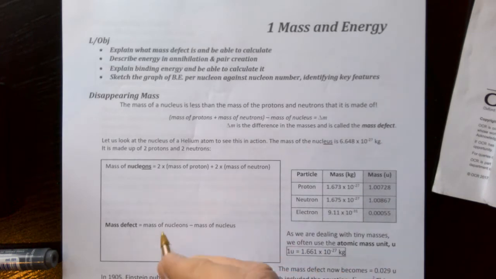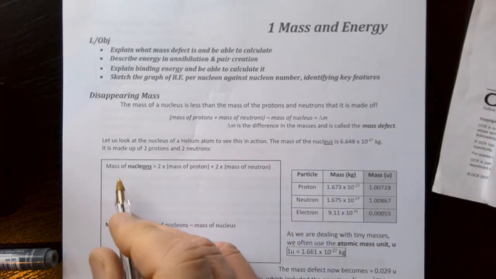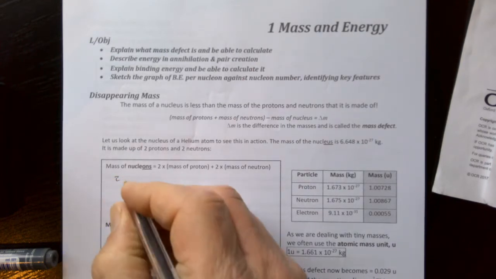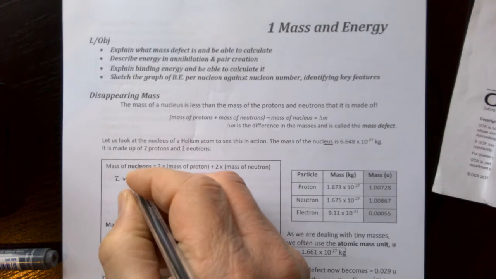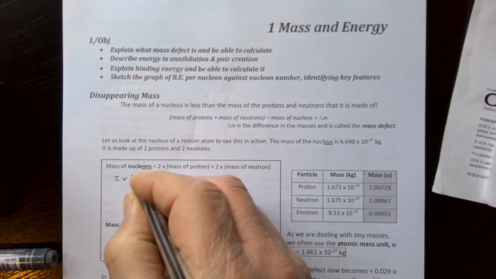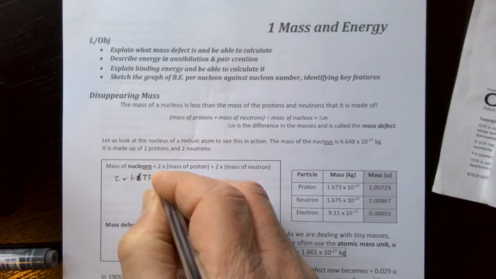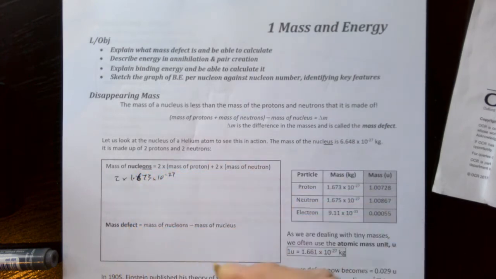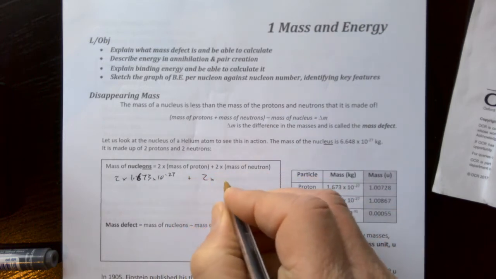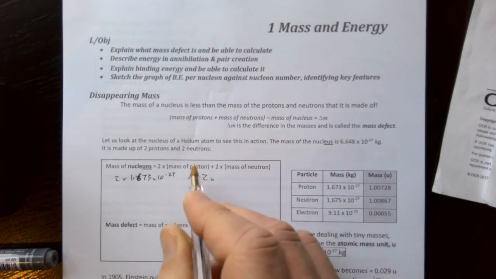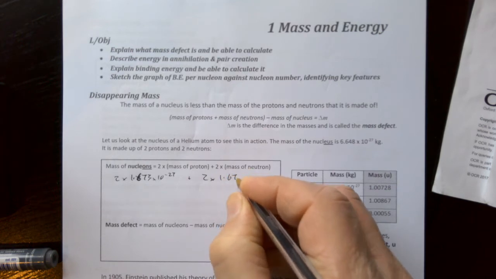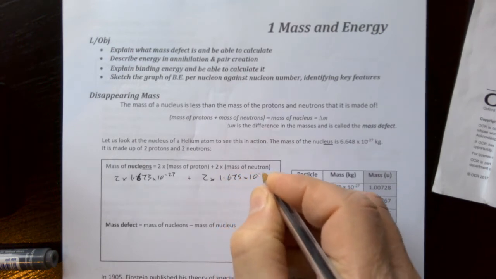So if we just do this, and try to be systematic, if we add up the mass of the separate nucleons, we've got two lots of, let's do protons first, 1.673 times 10 to the minus 27, plus 2 times the neutron mass, which is going to be slightly more massive because it can split into a proton, so back to our whole idea there, 1.675 times 10 to the minus 27.